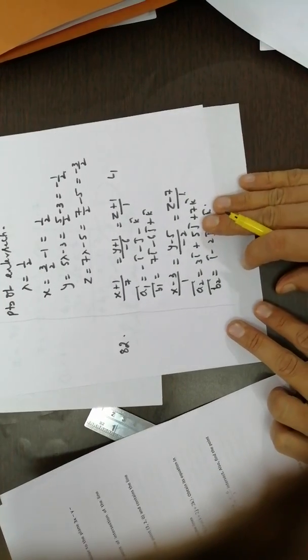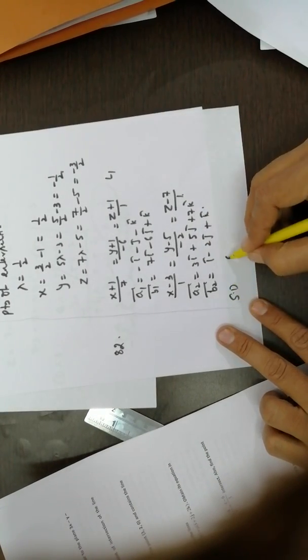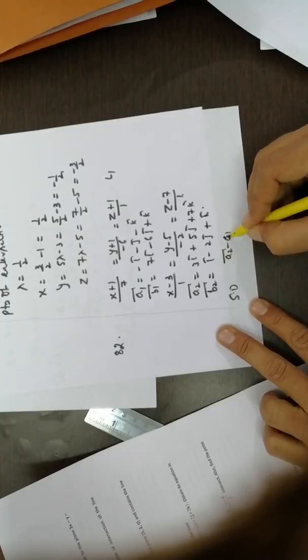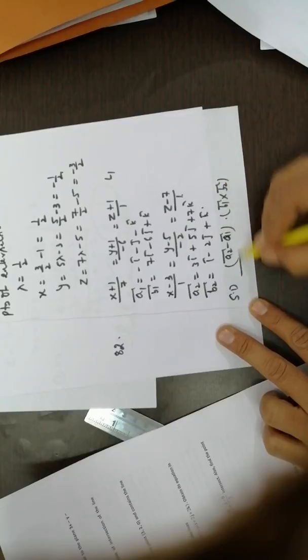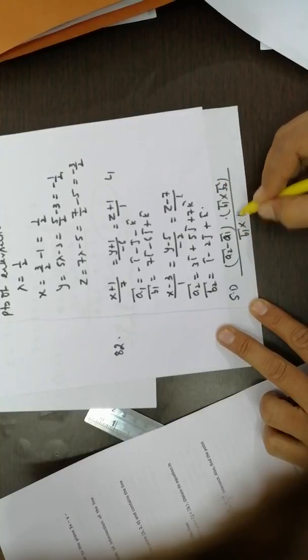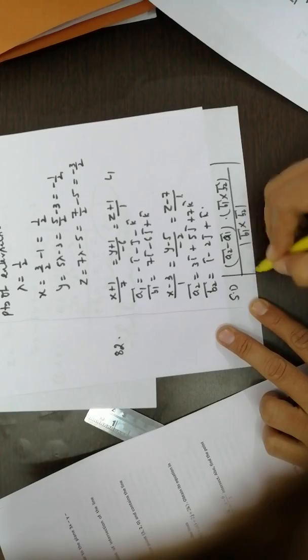We have to find the shortest distance. So the shortest distance between the lines is (a2 minus a1) vector dot (b1 cross b2) upon the magnitude of b1 cross b2, the whole modulus. So we can use this formula and we will get the result.